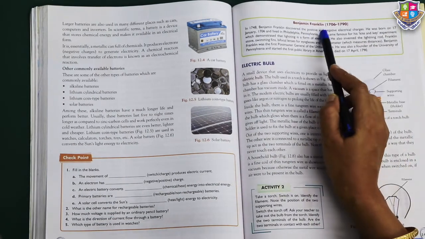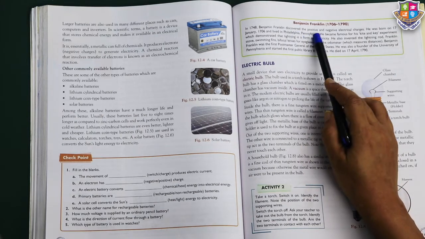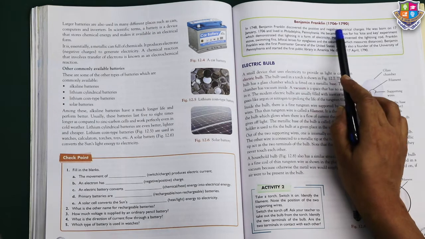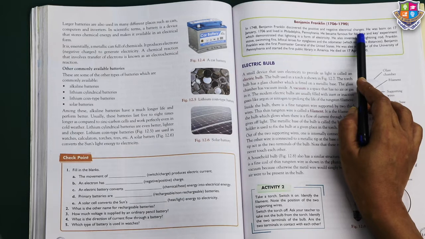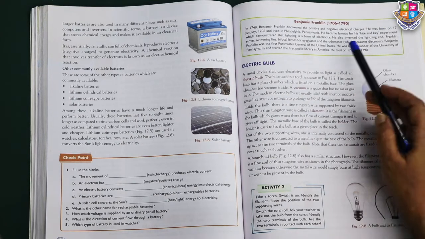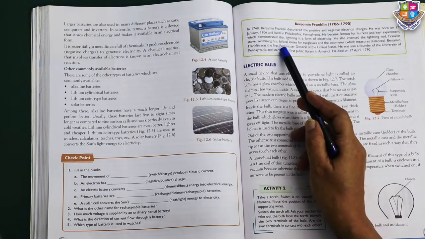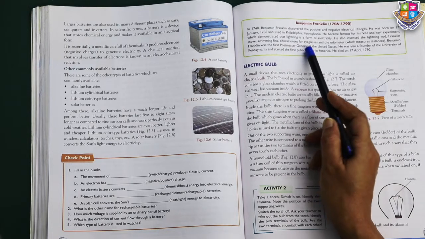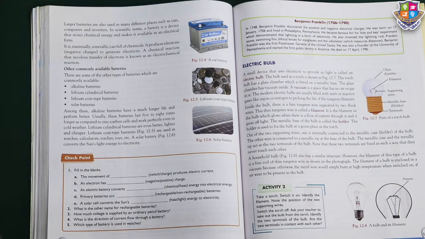This is Benjamin Franklin. Oh, very great personality. So how did he help us? He discovered positive and negative electric charges. So somehow we should thank him for generating electricity for us, isn't it? Otherwise we would not have gained all these things over the years, right? He also invented the lightning rod, Franklin stove, swimming fins, bifocal lenses for eyeglasses, and odometer. So he was a great personality.